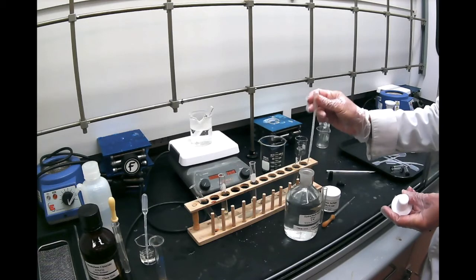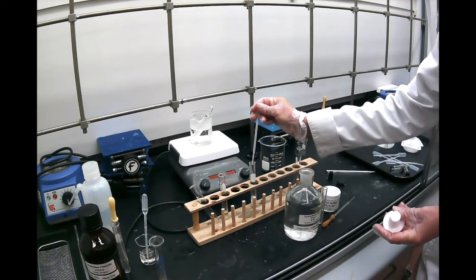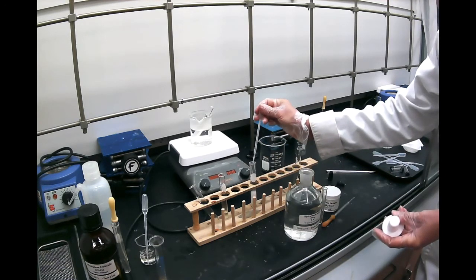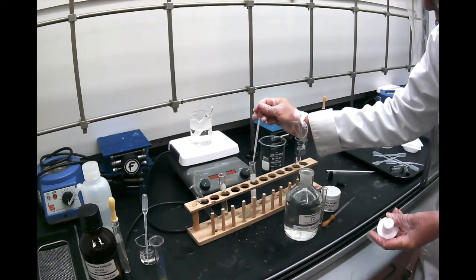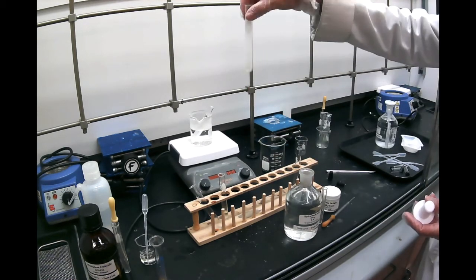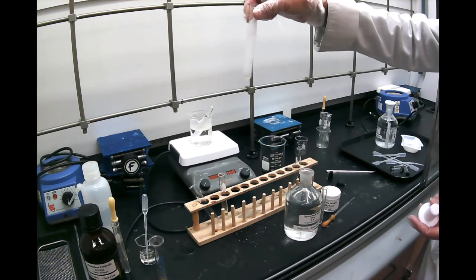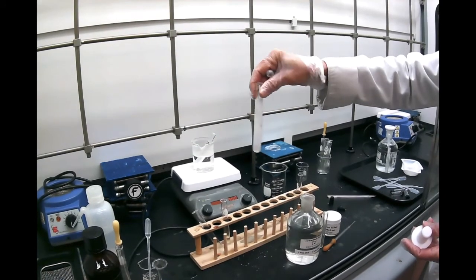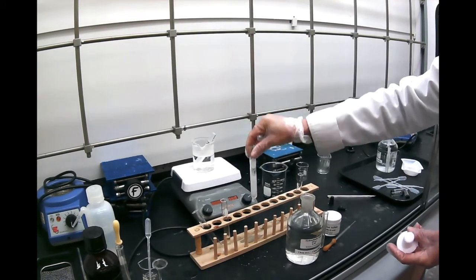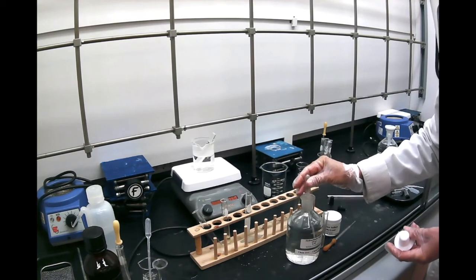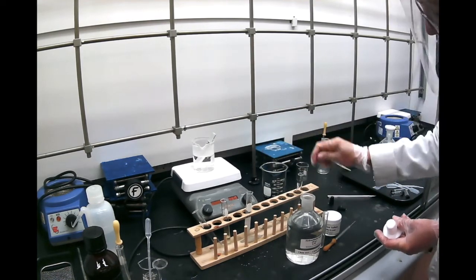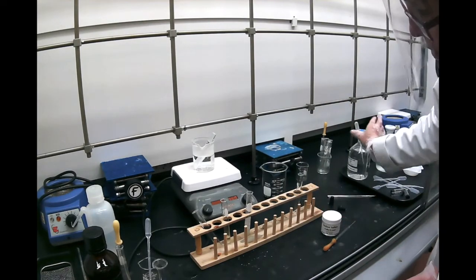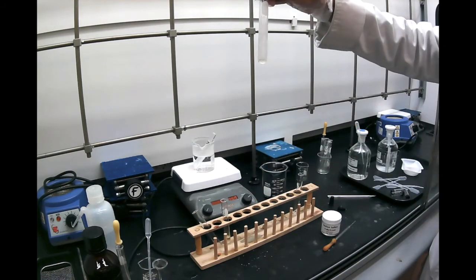So I'm adding here a few drops at a time, some hydrochloric acid. Of course, it's an exothermic reaction, but you see already that there is a white precipitate, and that's the benzoic acid that is being neutralized. The benzoate is turning back into benzoic acid. I can add a little bit more just to show you that we now have the benzoic acid in this test tube.